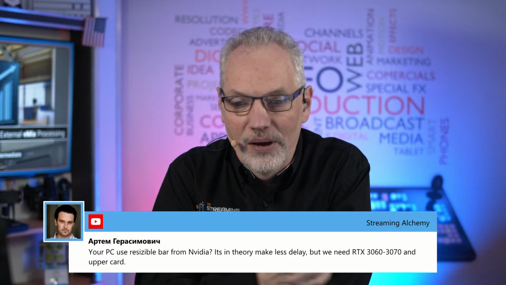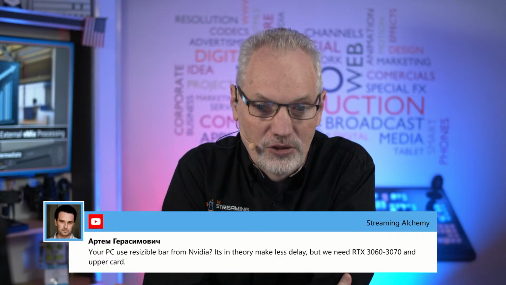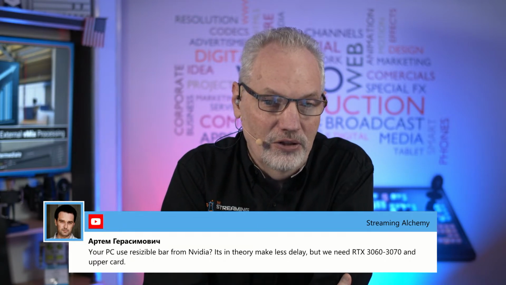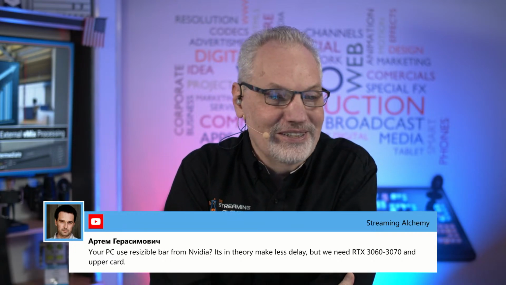It is possible that it could have a little less delay, but this is one of those things where we have to go with what's available to us, and the 30 series has been like a lottery if you're lucky to get one. But thank you for pointing it out. Resizable BAR is an interesting capability, and it is something that vMix does leverage, and they've had some coverage of that.